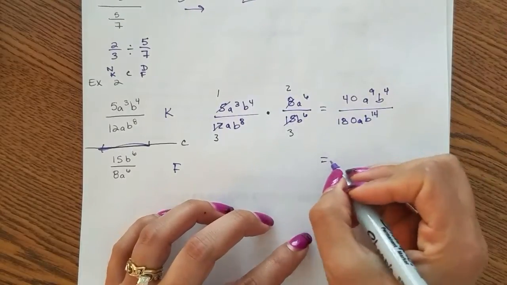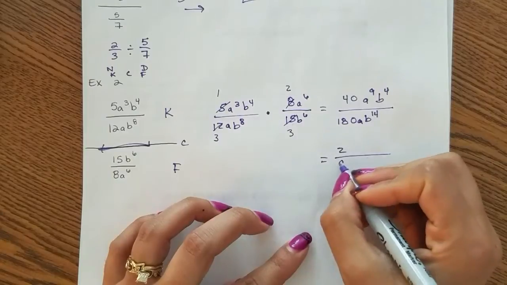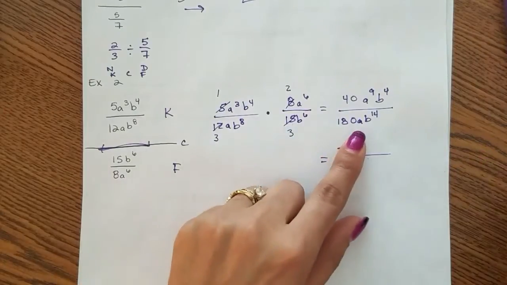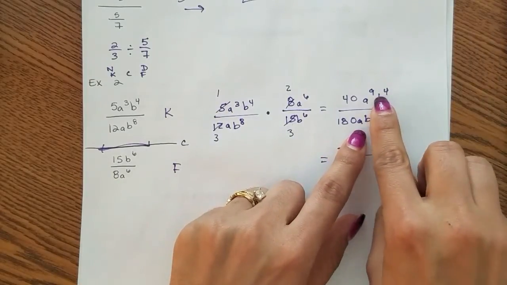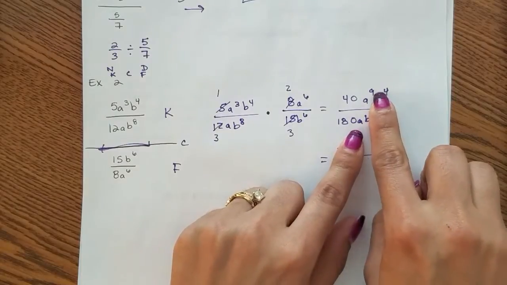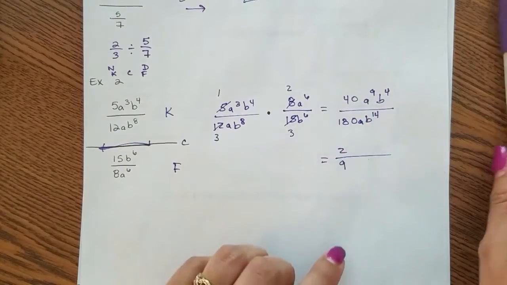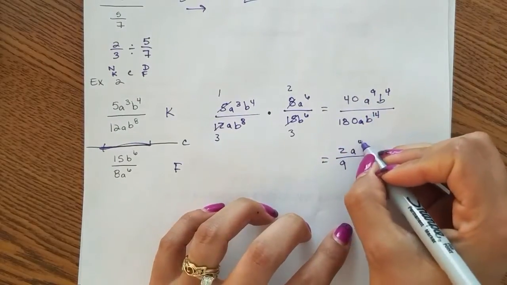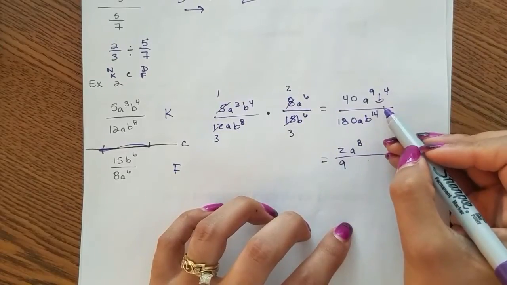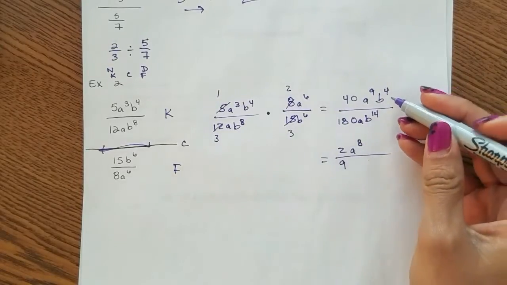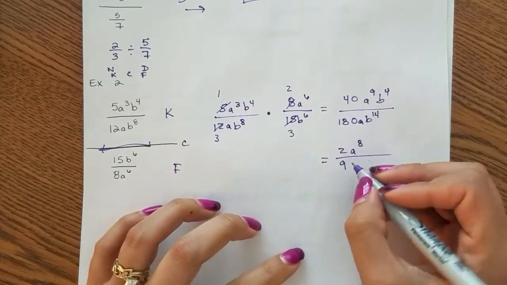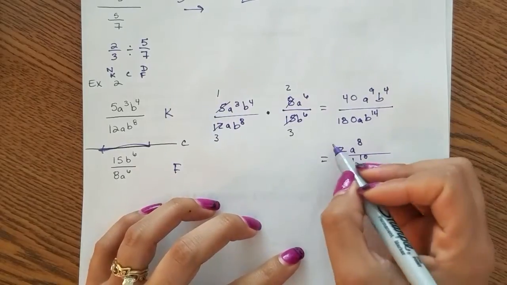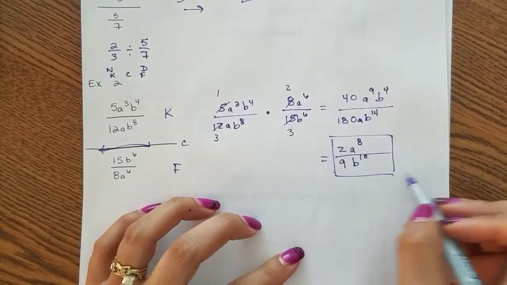We would have had 2 over 9 here. Our a's, we have a 9 over a. You subtract it. 9 minus 1 is 8. The leftovers are in the numerator. B to the 4 over b to the 14. You subtract them. The difference is 10, and the leftovers are on the bottom. And that's it. All right, that's all we're doing here.